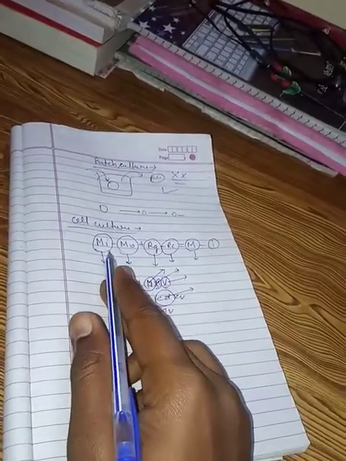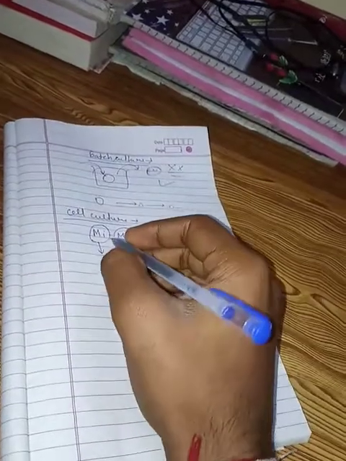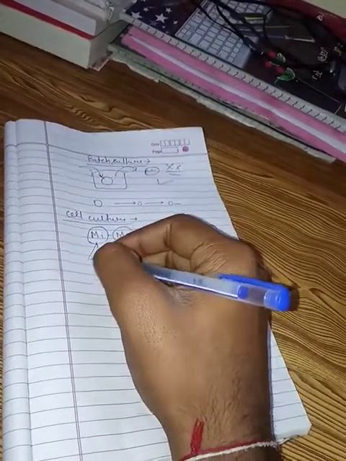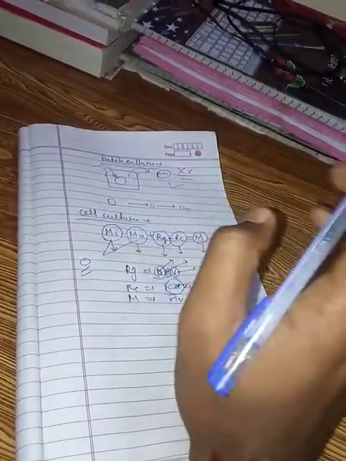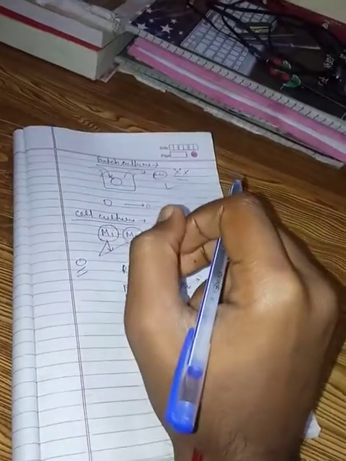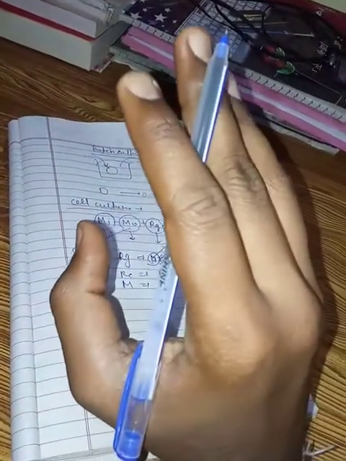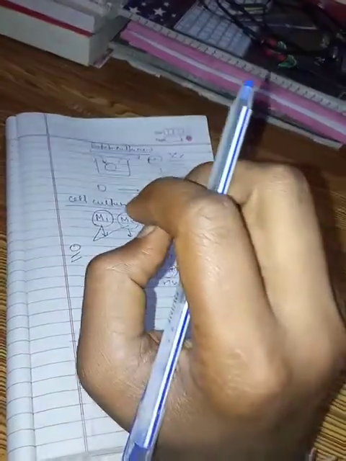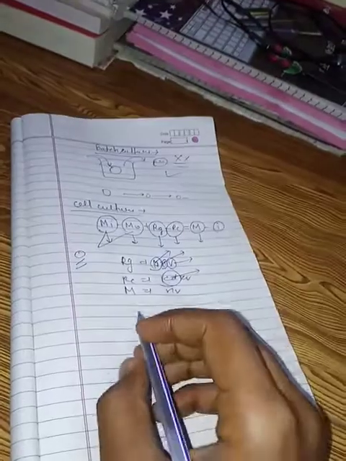One another thing is mass input and mass output will be zero. Why? Because we are not adding any mass in between the system, and we are not taking anything out in between the system, so this will become zero.